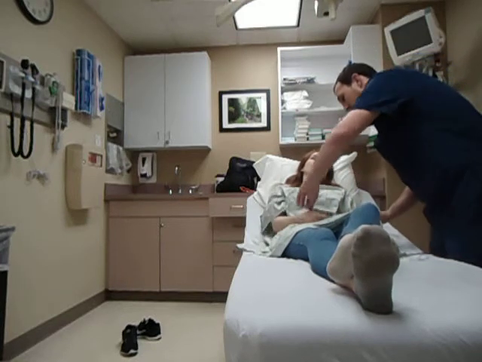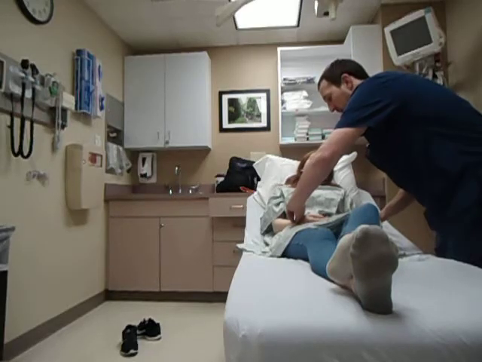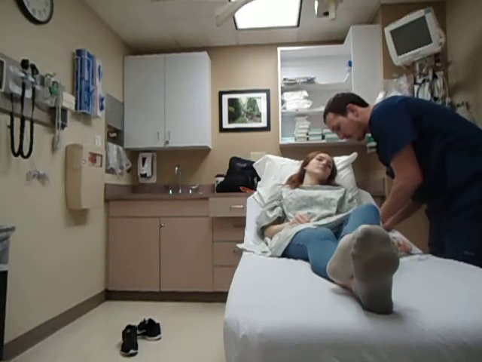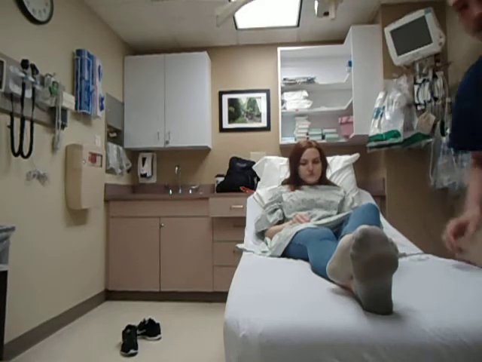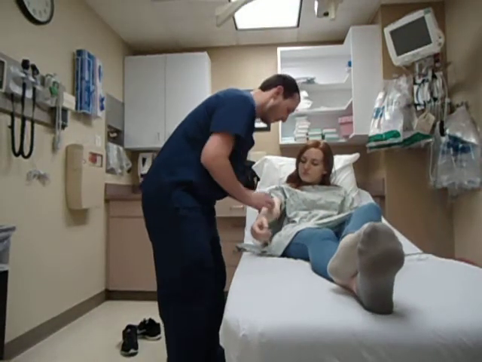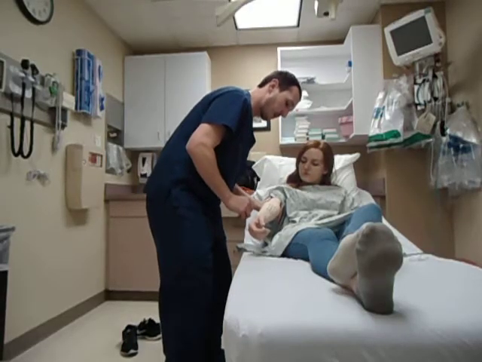I'm going to check your radial pulses here, which are both equal. Check your brachial pulse here. That feels good. And this side here. Okay.